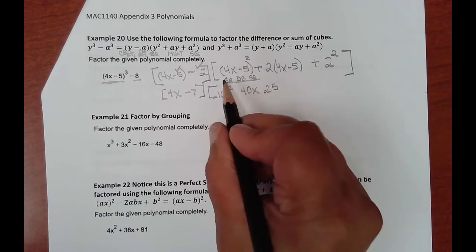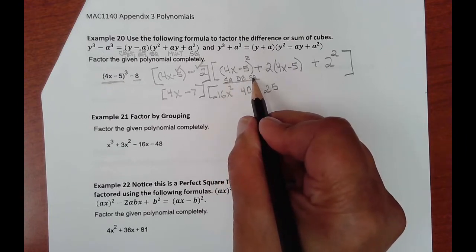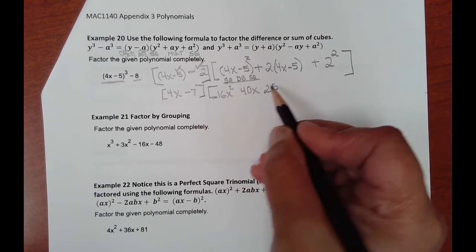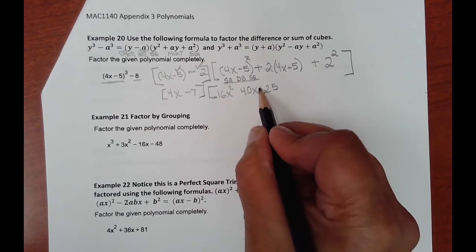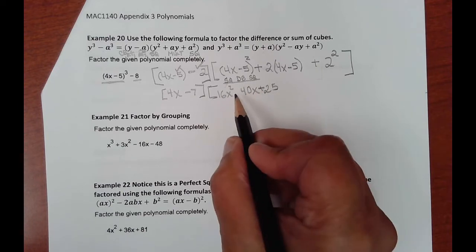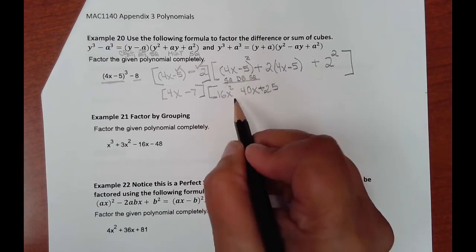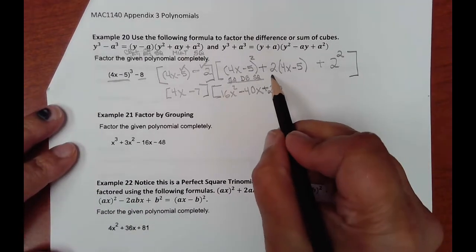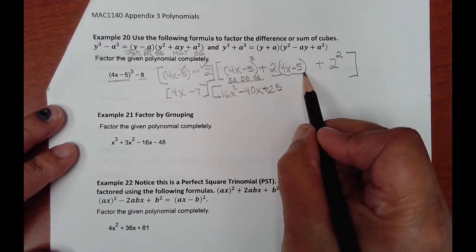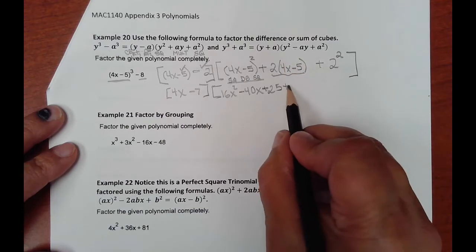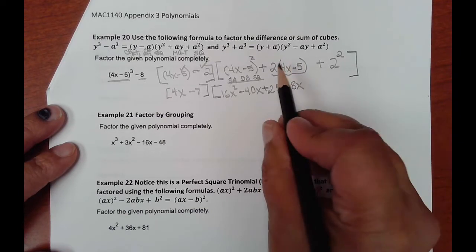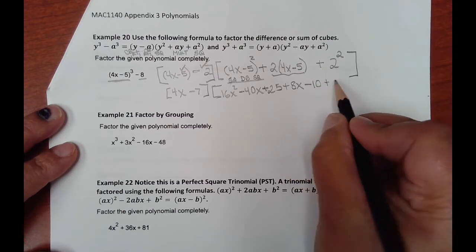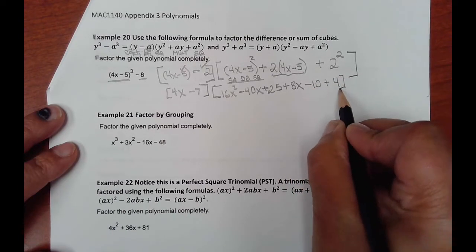When you're using the square, double, square shortcut, the items that came from squaring, this and this, are both positive. And this will be the same sign as what was in the parenthesis. Okay, so that's all squared out. For this middle product, it's 2 times 4x is 8x. And then 2 times negative 5 is negative 10. And this last term that you see here is 4.